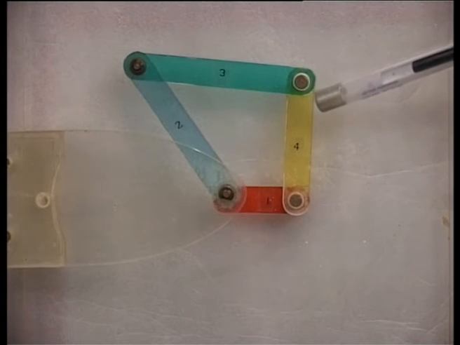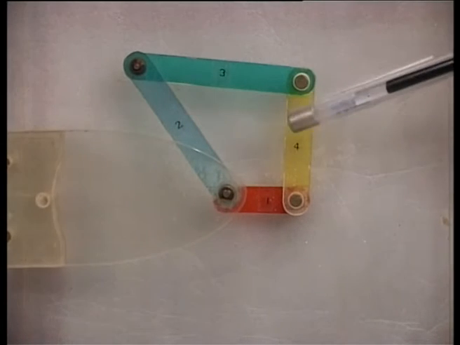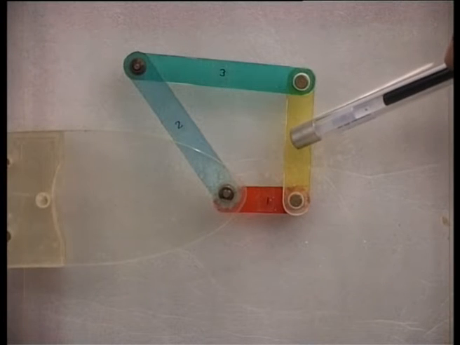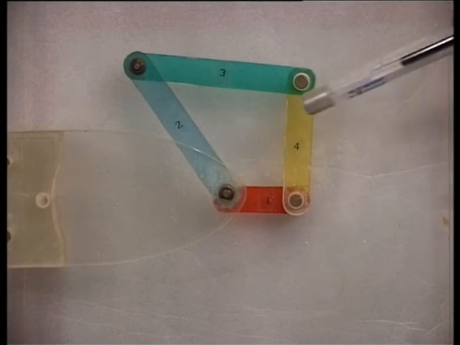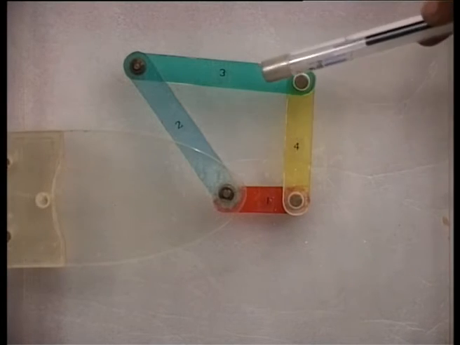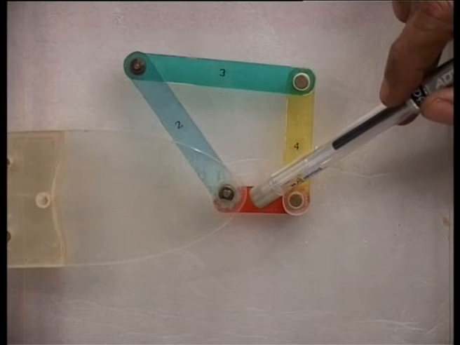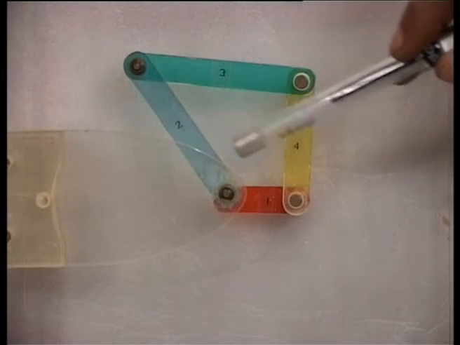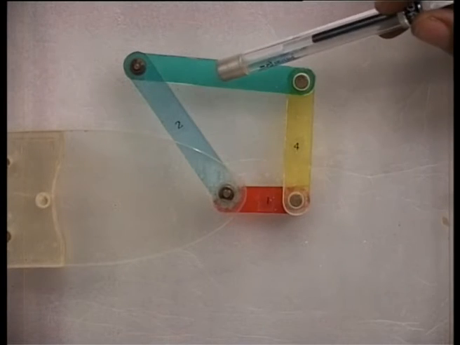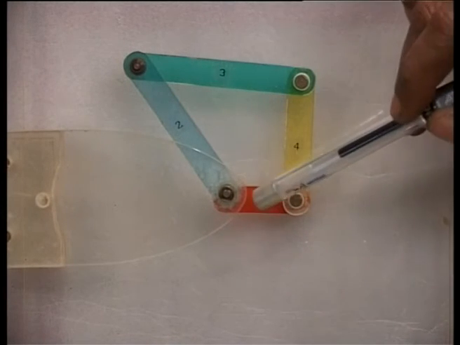So, we see that if it is a Grashof chain, then by kinematic inversion we can get all the three possible varieties of linkages, namely double crank, crank rocker and double rocker. We get two crank rockers if the shortest link is adjacent to the frame. We get a double rocker when the shortest link is the coupler, and we get a double crank when the shortest link is the frame. So, we have seen that in a Grashof chain, it is the position of the shortest link which decides the characteristics of the linkage, whether it is a crank rocker or double crank or double rocker.